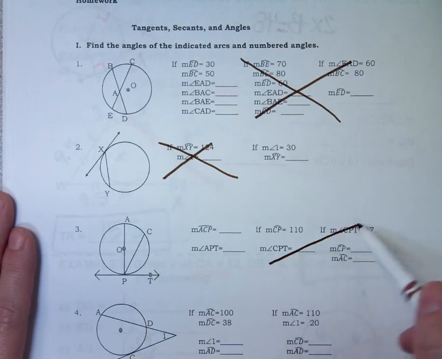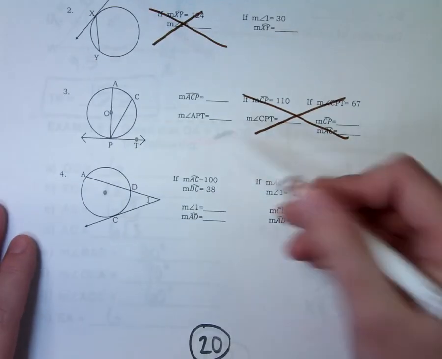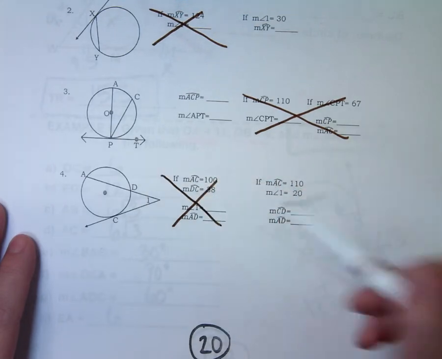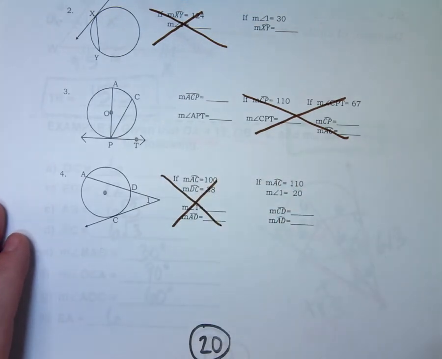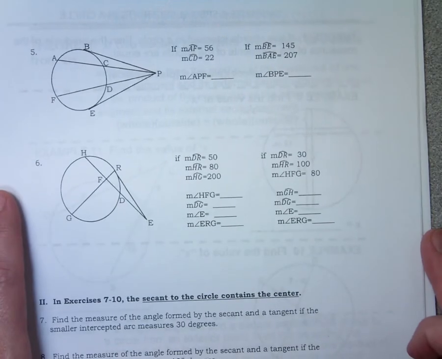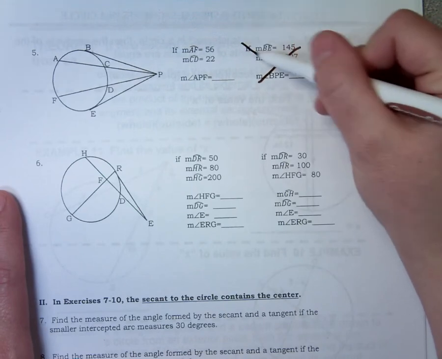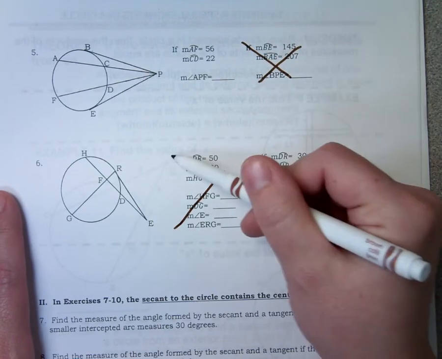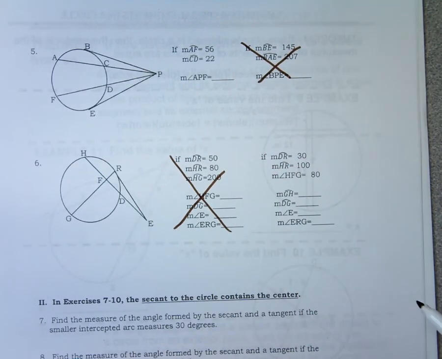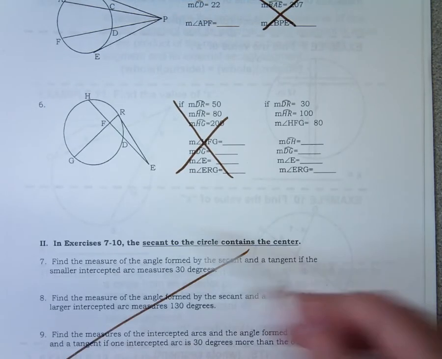We're going to cross off the back part of the third problem. We're going to cross off the front part of the fourth problem. Everybody with me? Let's just keep doing that. So on 5, we'll cross off the back part. And on 6, let's cross off the front part. And we're going to cross off 7 through 10.